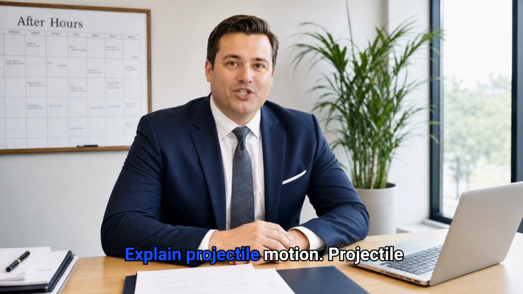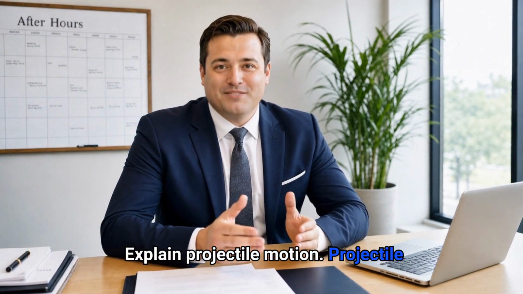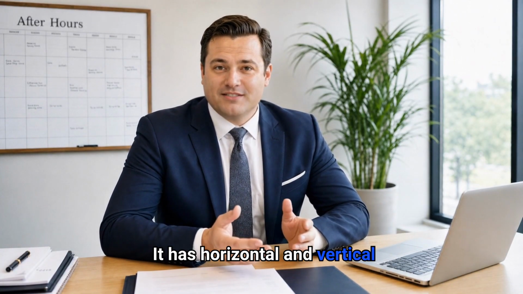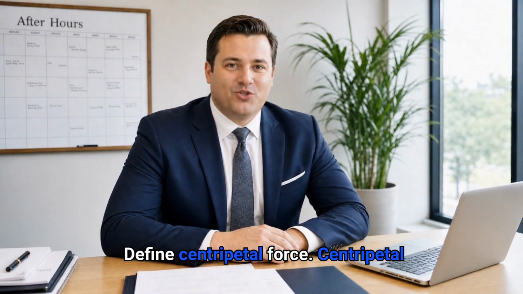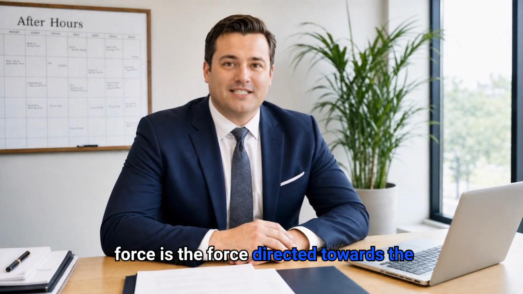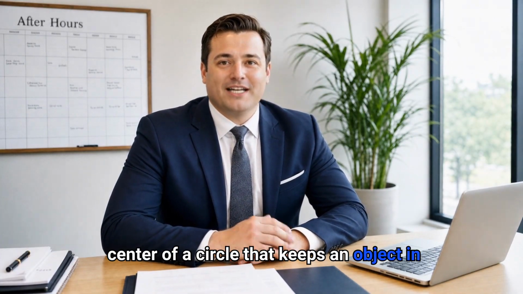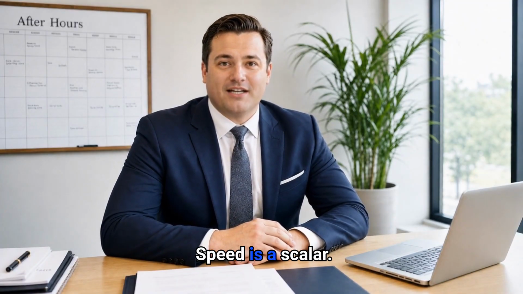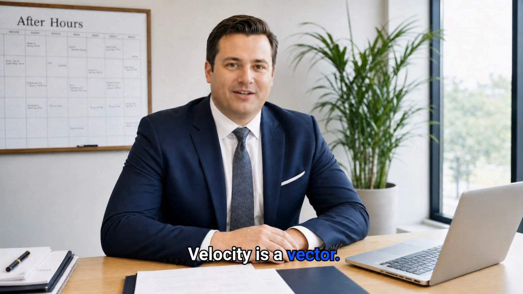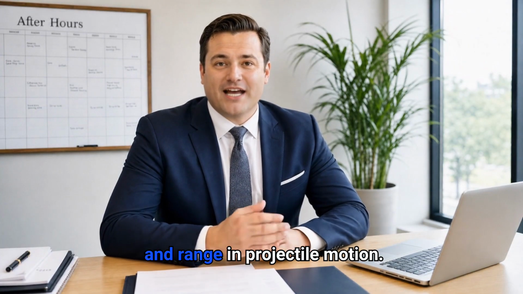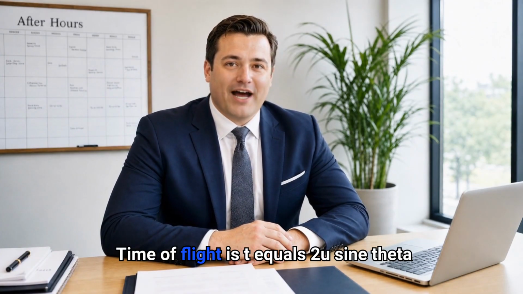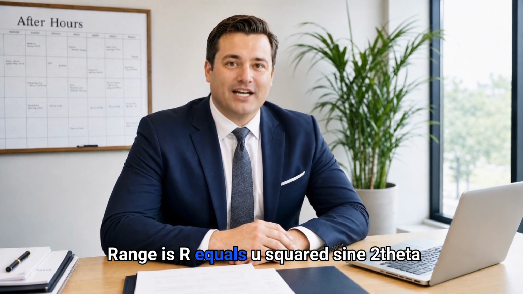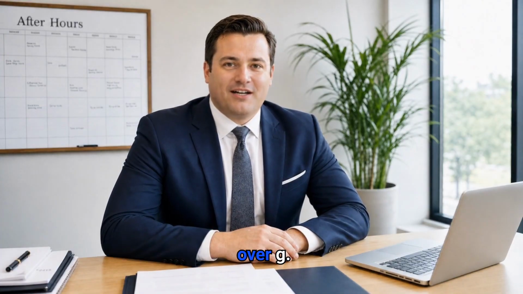Explain projectile motion. Projectile motion is motion under gravity in 2 dimensions. It has horizontal and vertical components. Define centripetal force. Centripetal force is the force directed towards the center of a circle that keeps an object in circular motion. Explain the difference between speed and velocity. Speed is a scalar. Velocity is a vector. State the equations for time of flight and range in projectile motion. Time of flight is t equals 2u sine theta over g. Range is r equals u squared sine 2 theta over g.